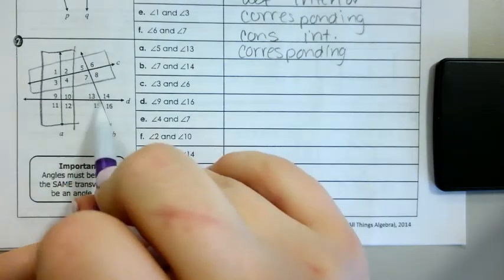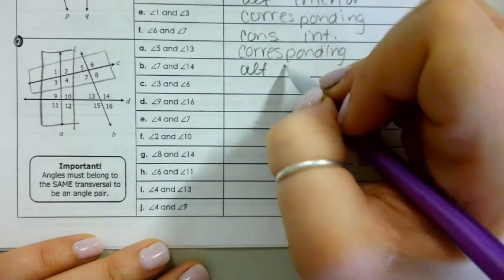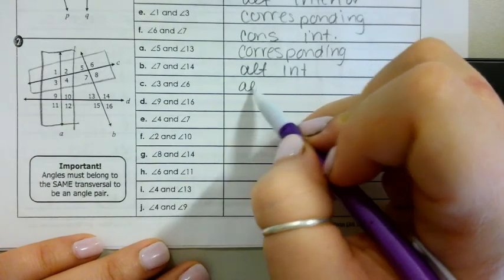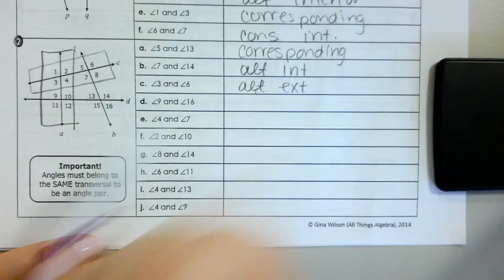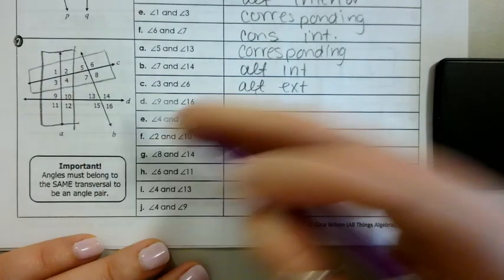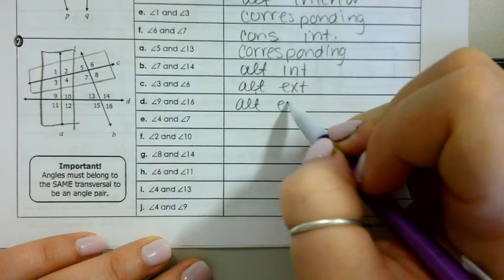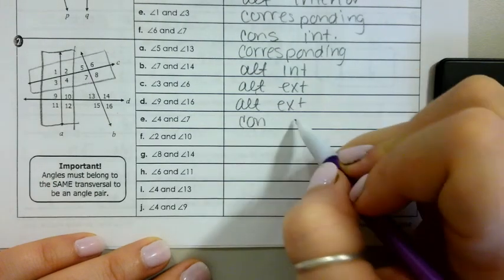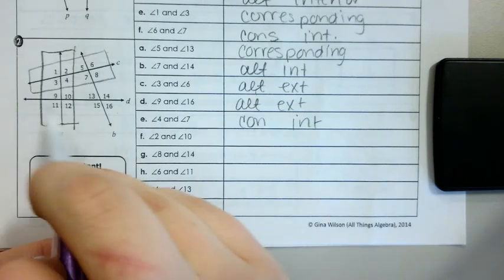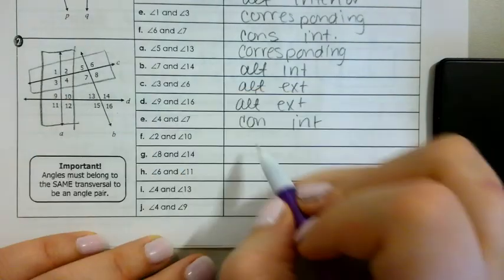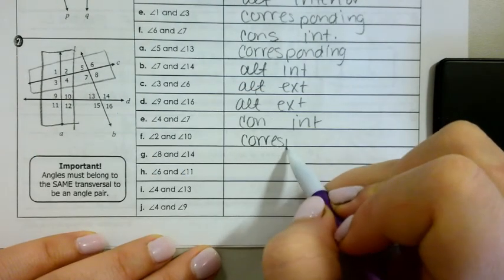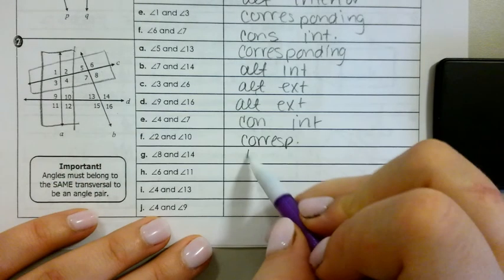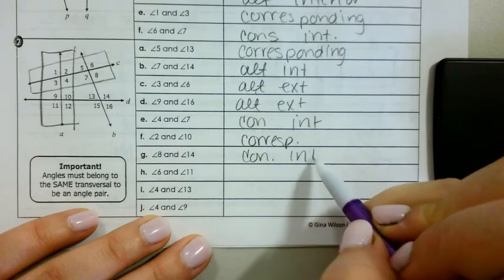We have 7 and 14, alternate interior. We have 3 and 6, those are alternate exterior. We have 9 and 16, those are alternate exterior. We have 4 and 7, those are consecutive interior. We have 2 and 10, those are corresponding. We have 8 and 14, those are consecutive interior.